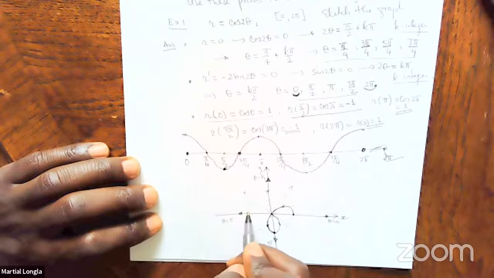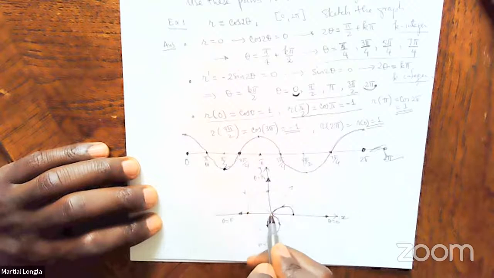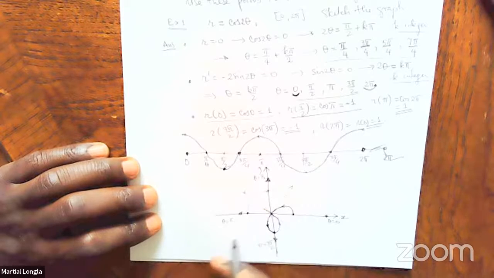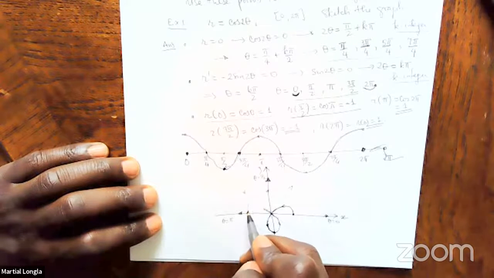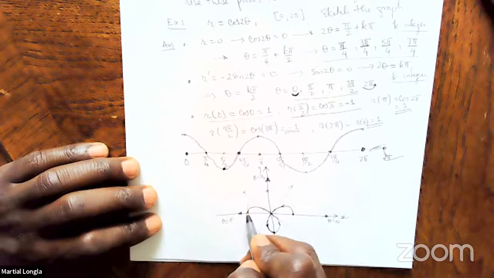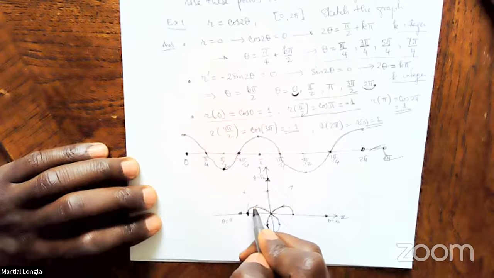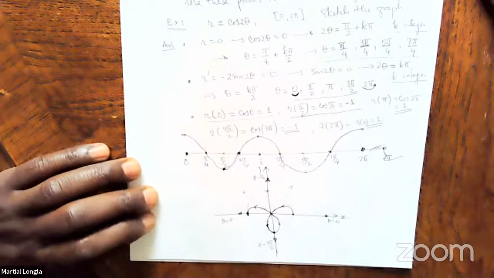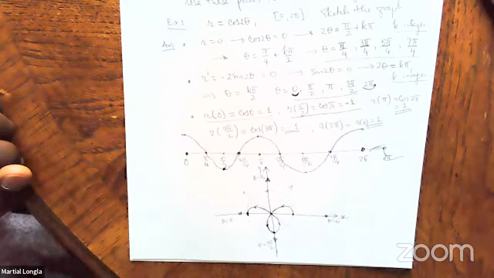Where is the angle pi? It's right here. So we come out of here and we go to 1 here. Are we good there?